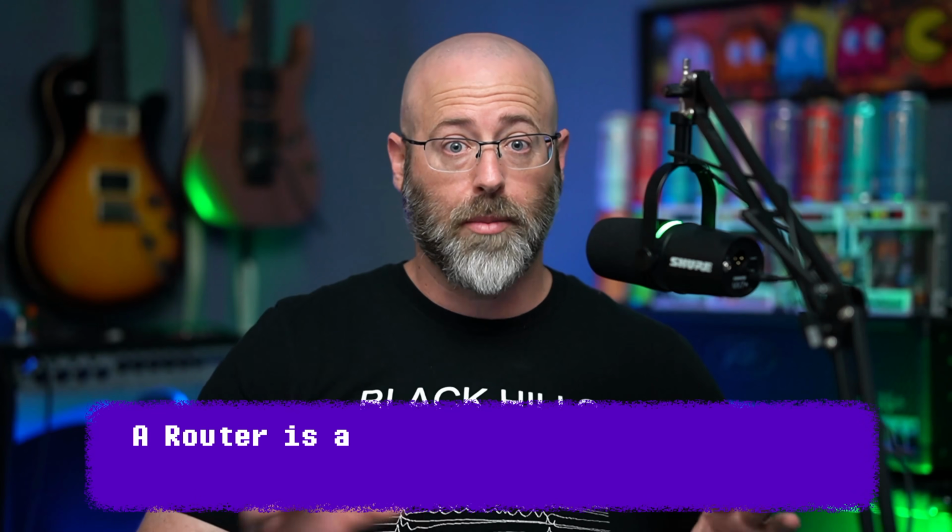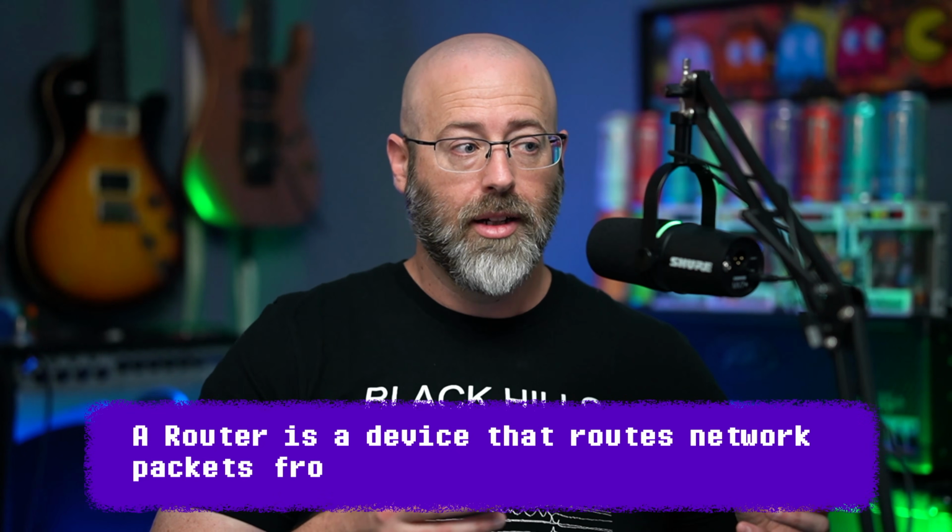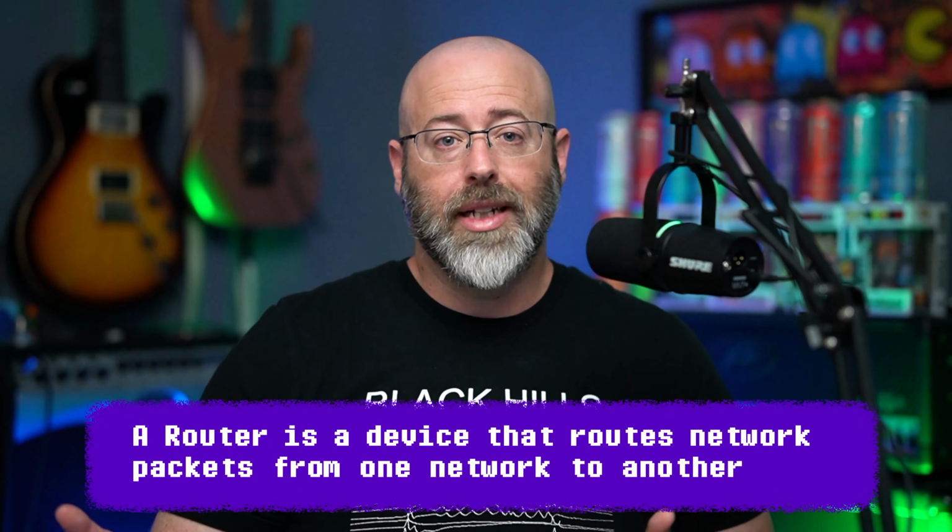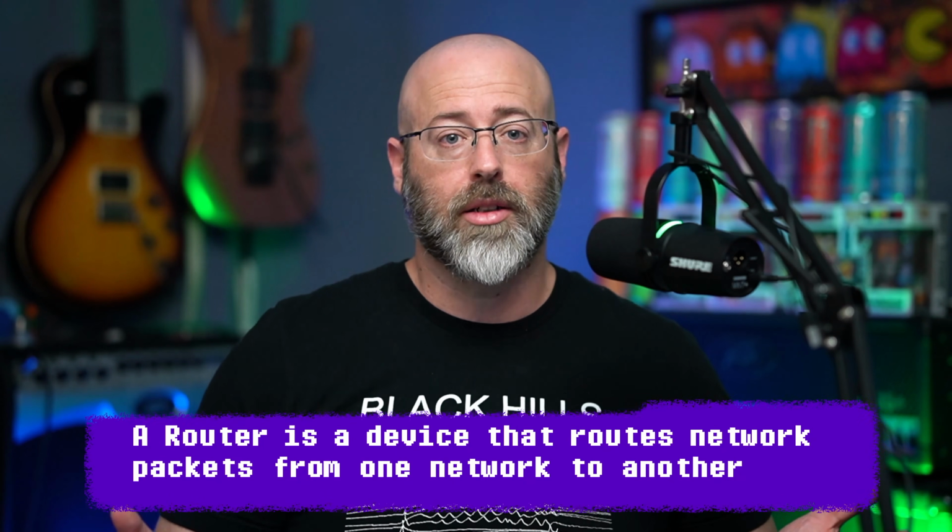That said, let's talk about what a router is. I've kind of hinted at it already, but a router is a device that routes network packets from one network to another. It connects dissimilar networks. That's just a fancy word, dissimilar, which means not my network. Right? Or it's another network that is separate from the one that I'm currently on. That's all we're trying to say here.